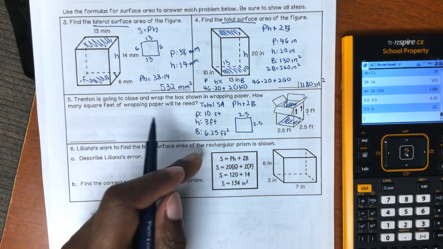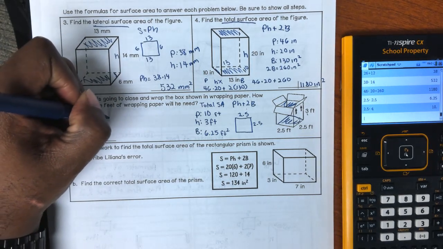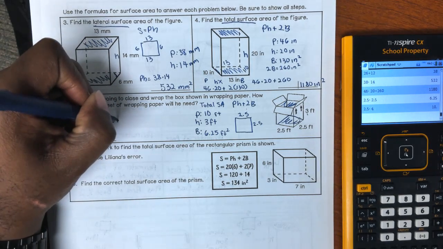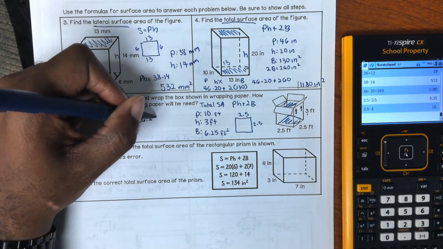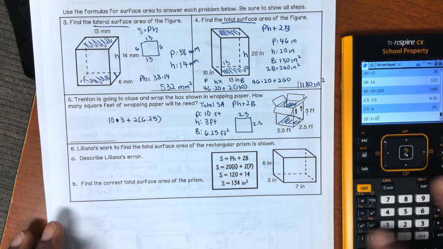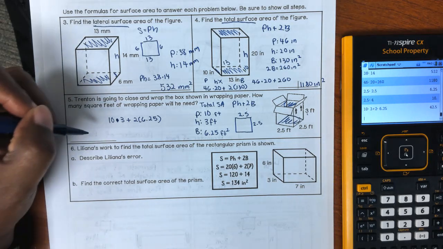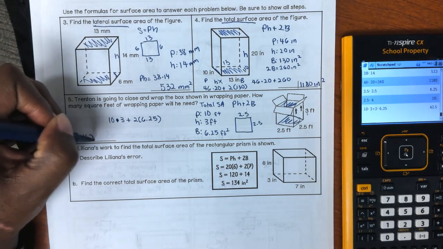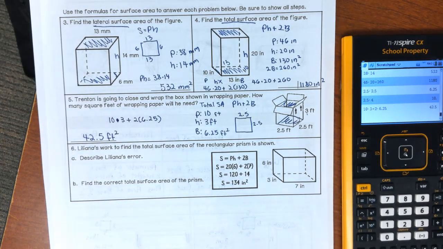So now I put everything together in PH plus 2B form, and that says 10 times 3, plus 2 times 6.25. This will give me my total surface area. So 10 times 3 plus 2 times 6.25, as you can see in my calculator, and I'll push enter. That gives me 42.5 square feet. 42.5 square feet. And that's all you have.